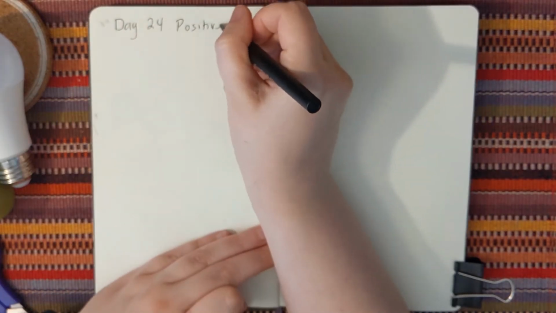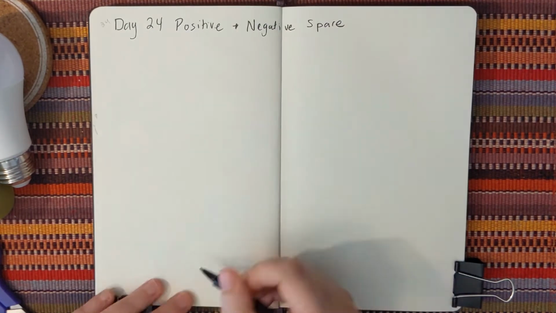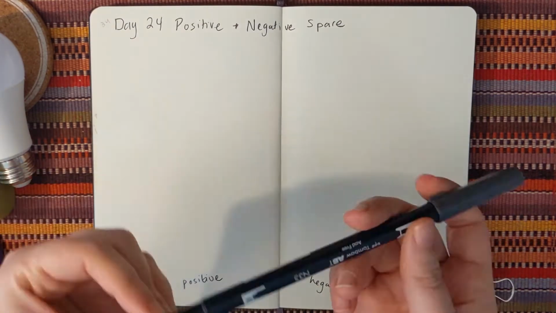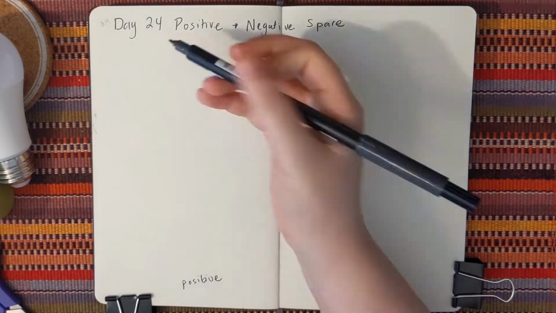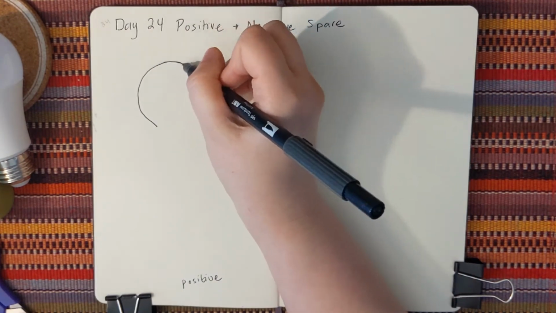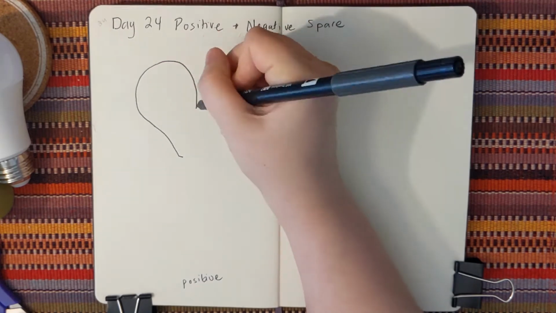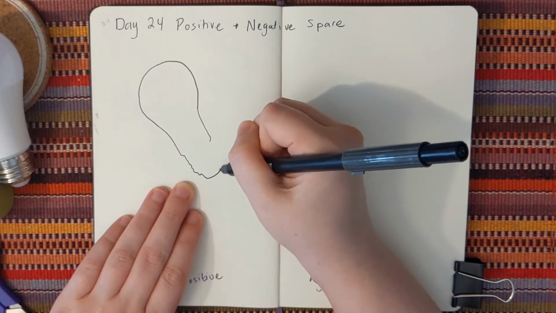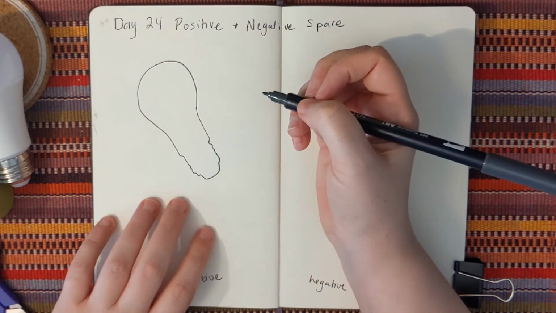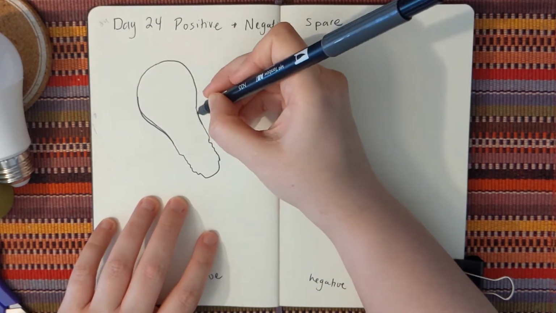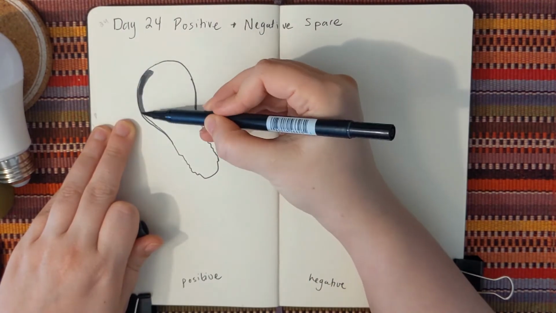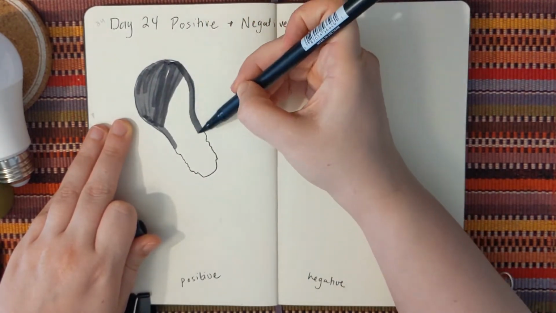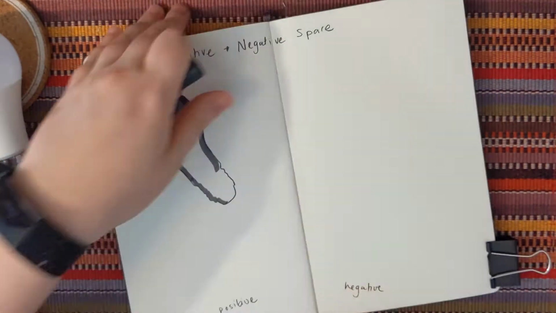Okay, so day 24, not day 25. We're going to be looking at positive and negative space. I'm going to be using this Tombow pen marker. It has a thin tip that I'm going to use for drawing and then a brush tip that I'm going to be using to fill things in. So the first thing I'm drawing is a light bulb, and I am filling in the positive space, so the area where the object actually resides.